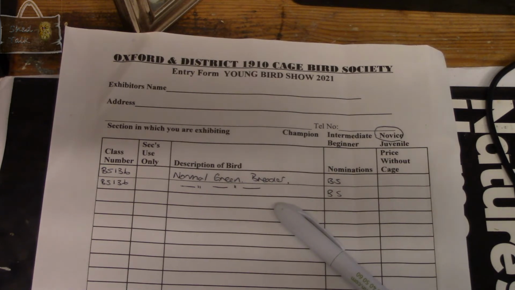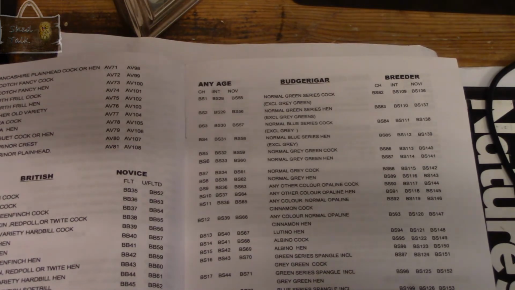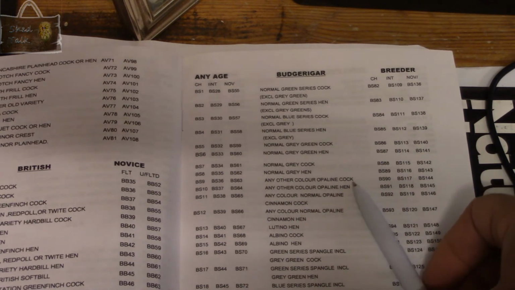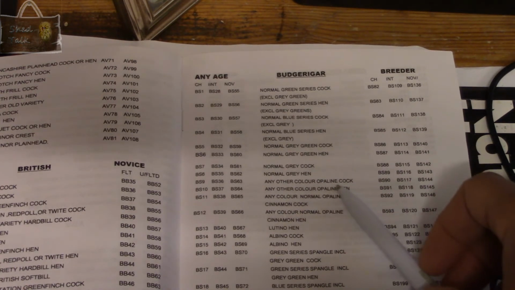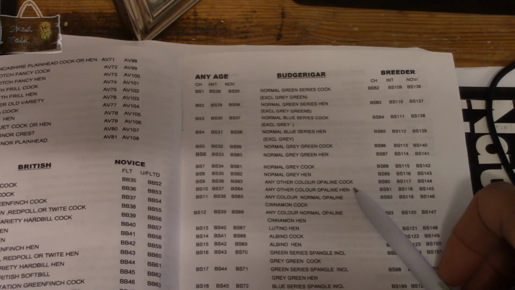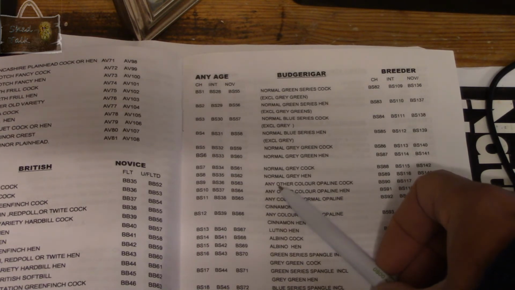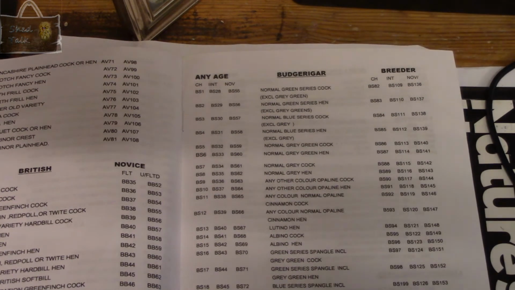Let's say I'm now entering an opaline grey-green, but it's an any age bird. So once again, I go across to the schedule, I find the opalines, so it says any colour opaline cock, so in this case there's no specific one for green or grey-green, so opaline cock bird, and I'm entering in a novice any age, so this time I need to come across to here, any colour opaline cock bird, come across to here, any age, BS 63.